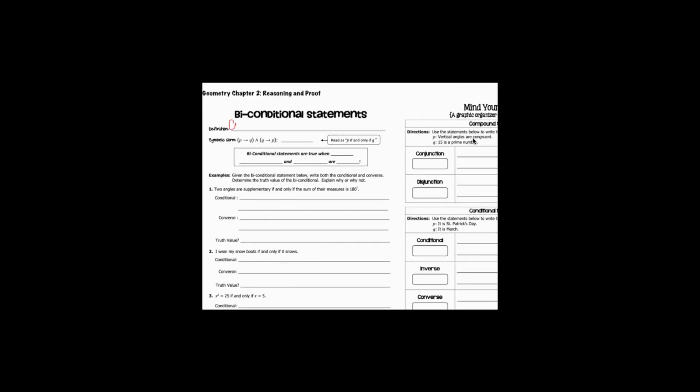Okay, so then that takes us to biconditional statements. A biconditional statement is the conjunction of a conditional and its converse. So what that means, conditional is just regular if P then Q, converse is if Q then P. So basically you can go either direction.